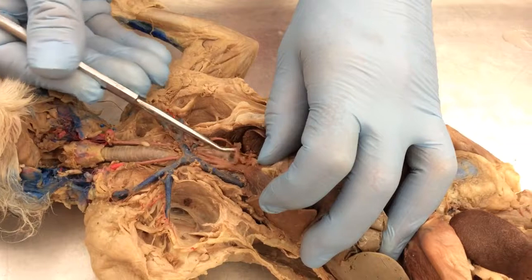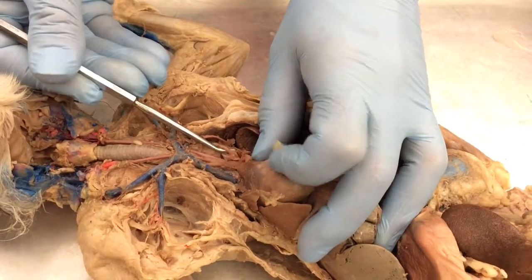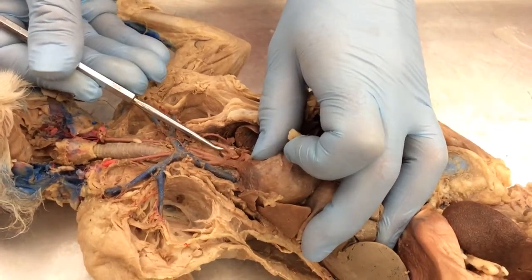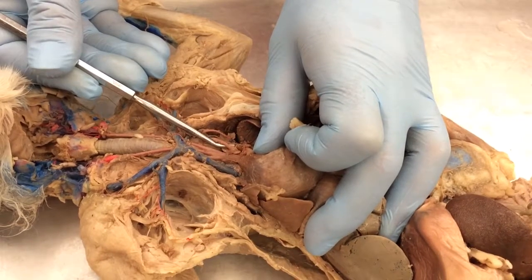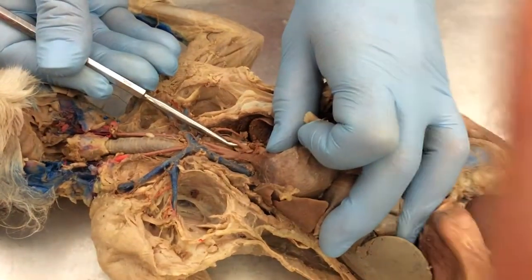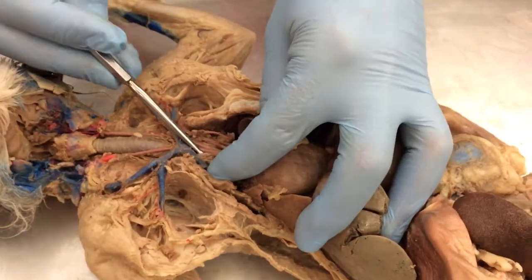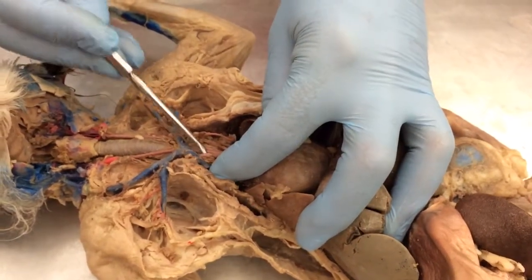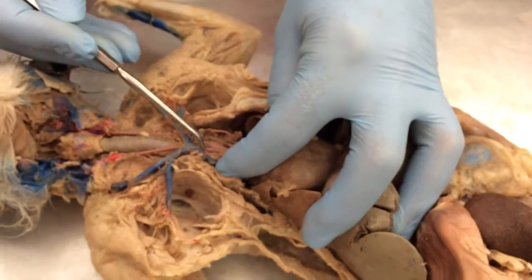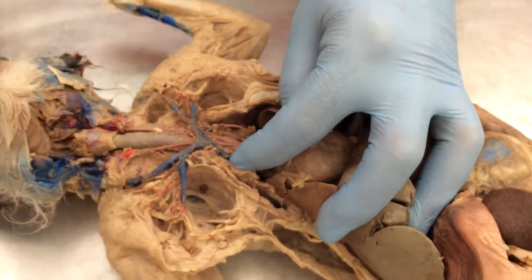This is a separate vessel branching off the top of the heart, off the aorta. That's the left subclavian artery. So again, left subclavian, right subclavian, very asymmetrical. The carotids are very symmetrical, left and right.